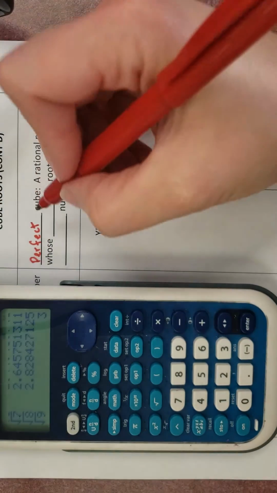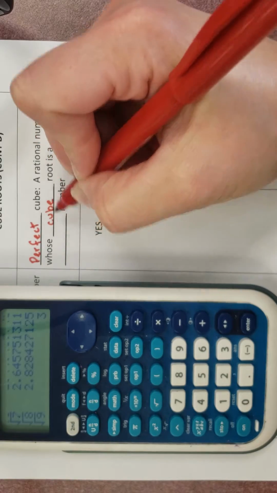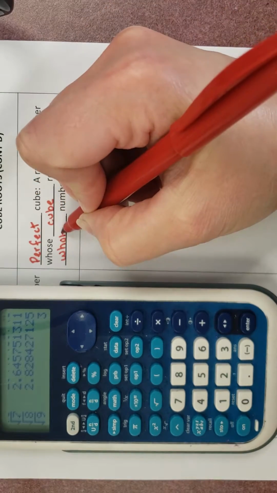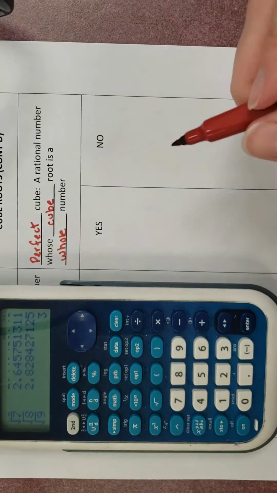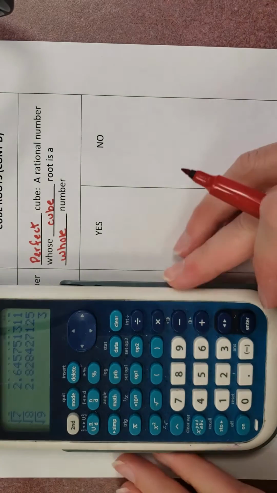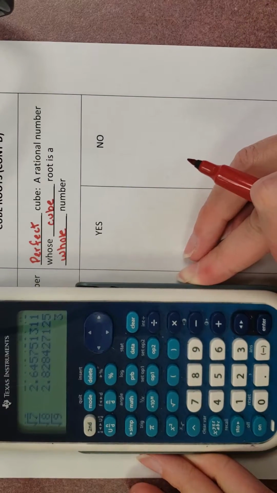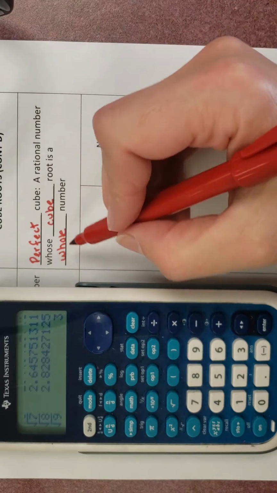These are numbers whose cube root are whole numbers again, or integers. All right, to find the cube root of a number using these calculators, you'll need to know this sequence here.